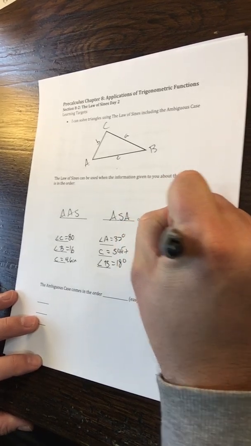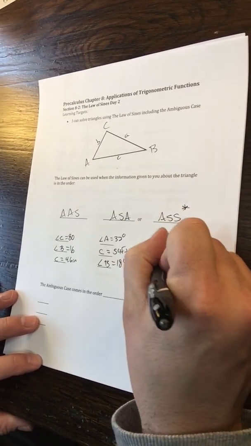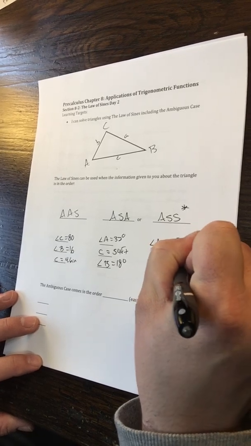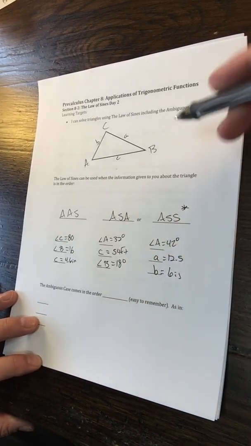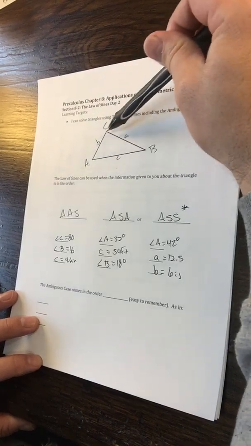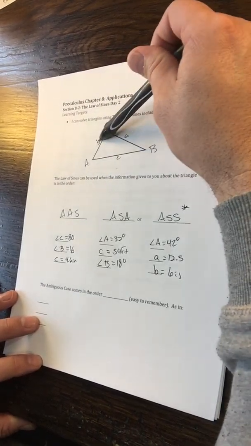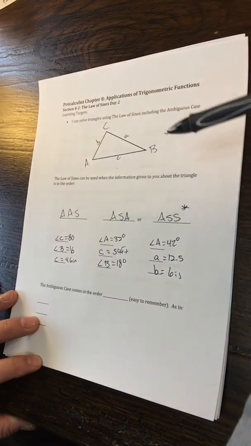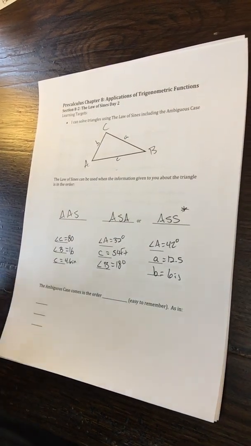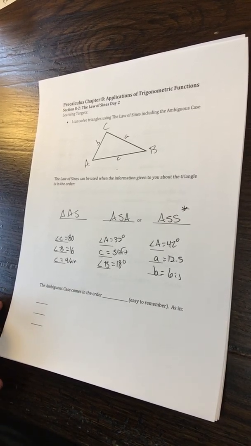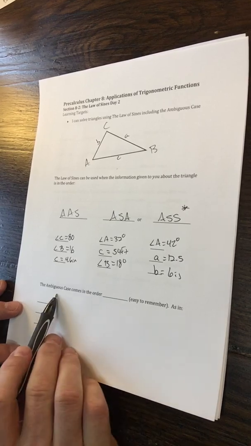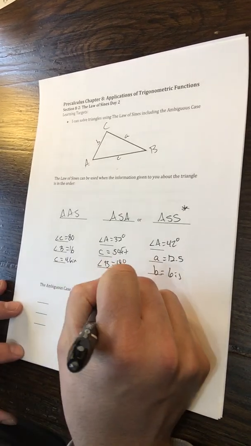The angle, side, side triangle goes like this. Angle A is equal to 42 degrees, and side A across from it is 12.5, and side B, another one of the sides, is 6 inches. So look what's going on here. Angle A, side A, and side B. So angle and then side and then side. You see what I mean? Angle, side, side. When that happens, there are scenarios like this one where it's not just one triangle. The ambiguous case comes in the order angle, side, side.